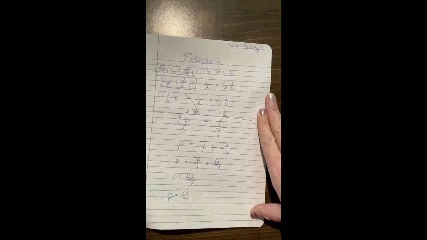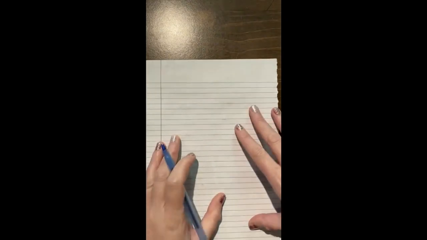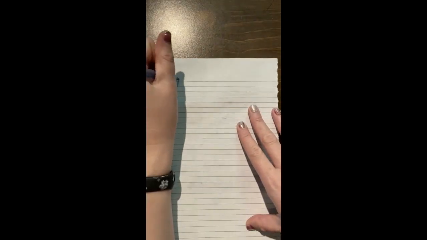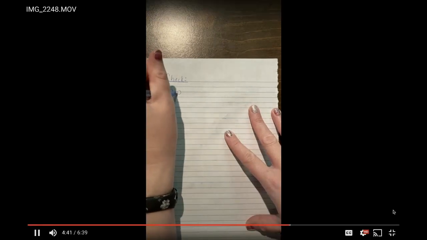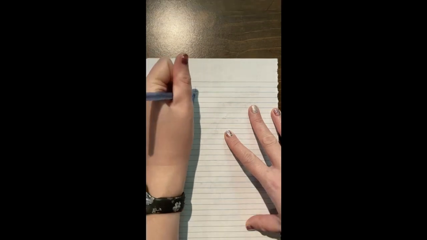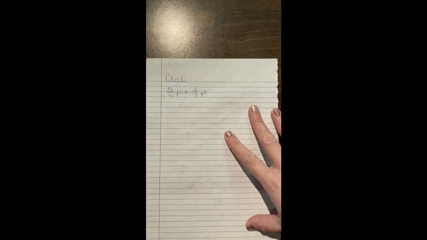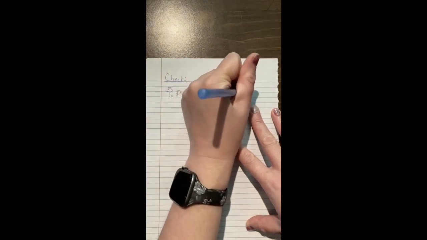Now let's go ahead and check that. So I'm going to rewrite my problem. So the problem is 5/6 of p plus 1/3 of p minus 1/2 equals 6.5.